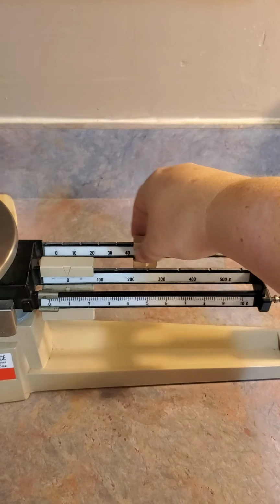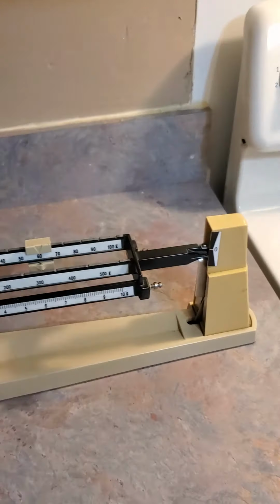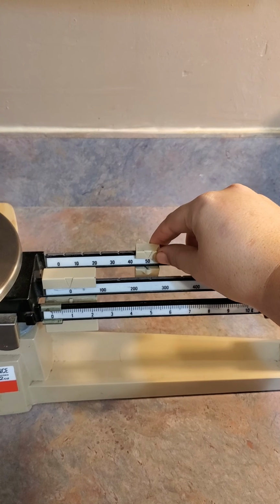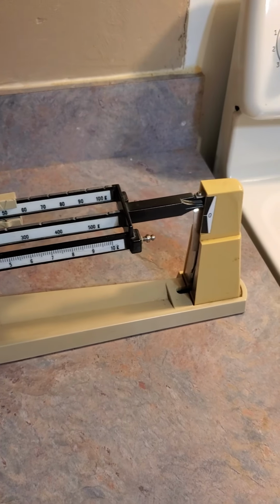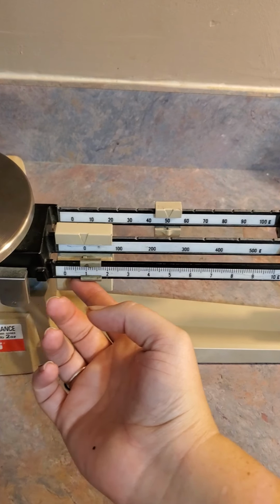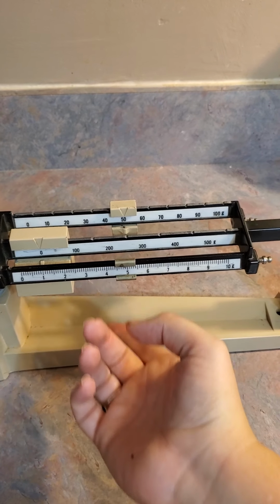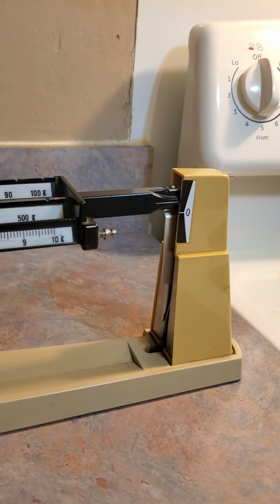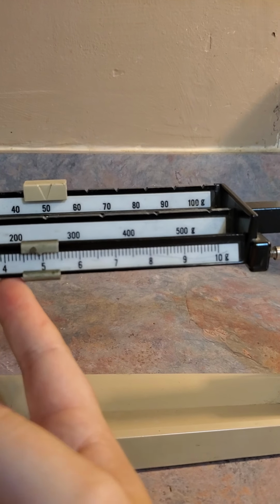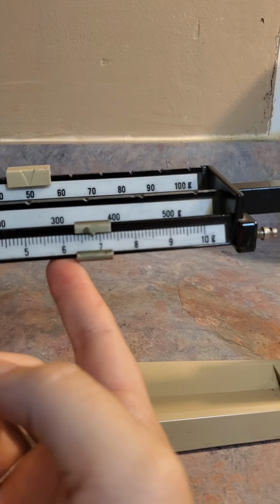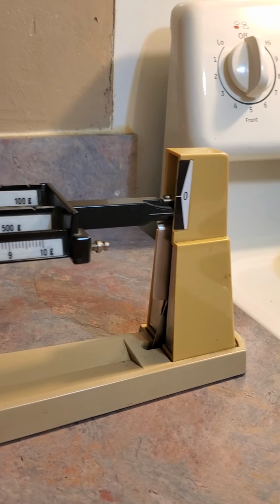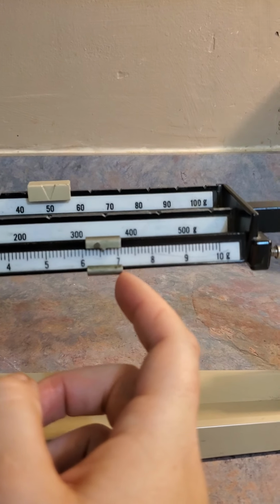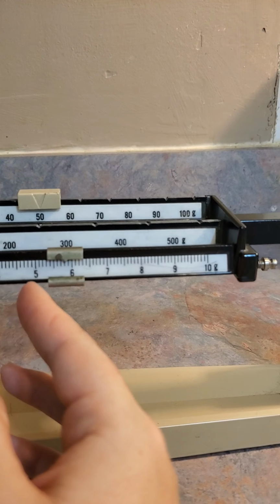Alright, so 50 is good. Let's try 60. Alright, 60 is still too heavy, so we're going to go back to 50. Now let's try 55. Okay, so now I'm going to go to 57 like we did before. Okay, that's way too heavy. So let's go back. Let's see where 56 lands us.